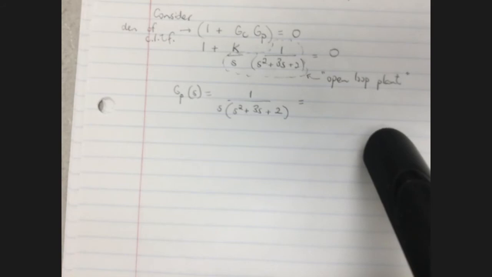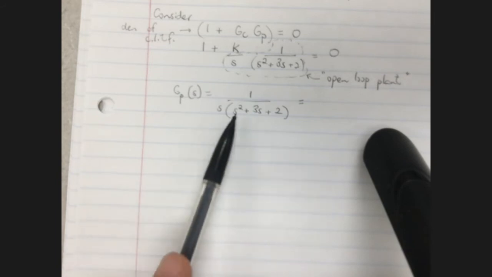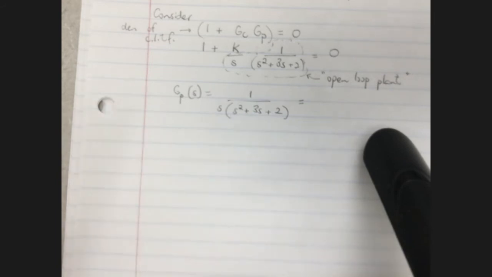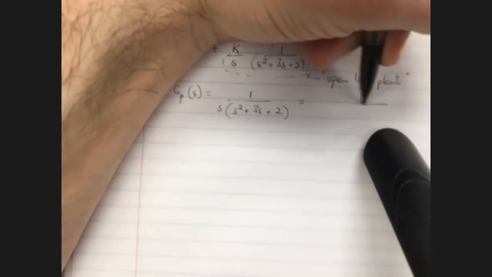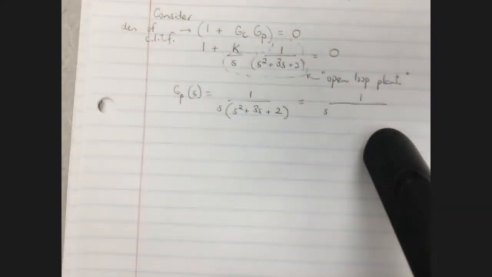So notice we've started everything by marking the poles and zeros of the open loop plant. So you probably want to factor this out. I mean, certainly you want to factor this out. So you're going to have 1 over S and then S plus 2, S plus 1, right?